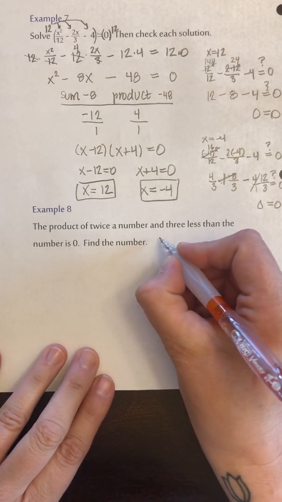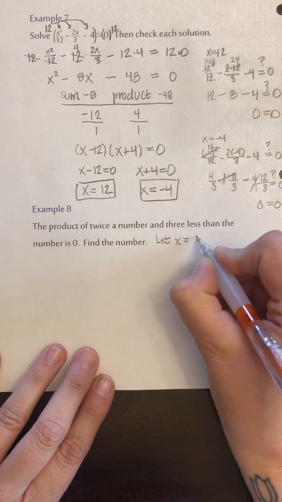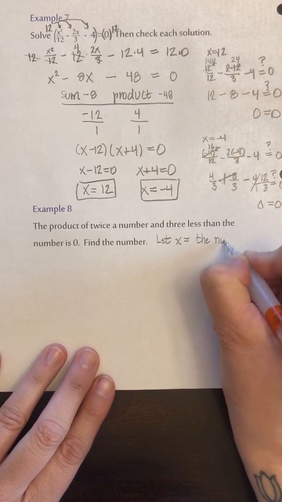So what are we trying to find? We're trying to find a number. So I'm going to start off with saying let x equal the number.